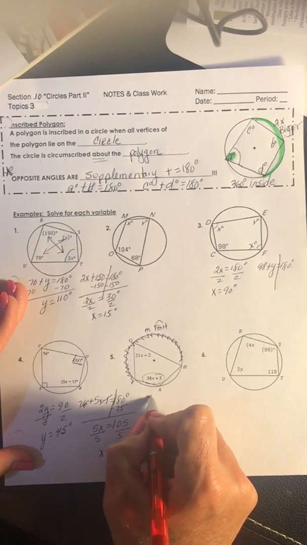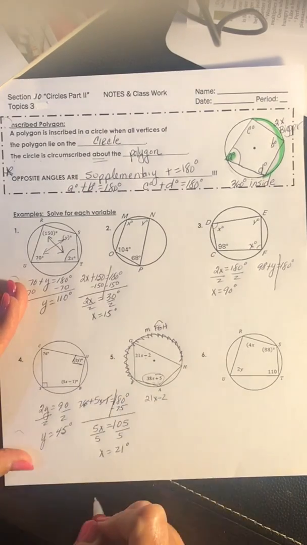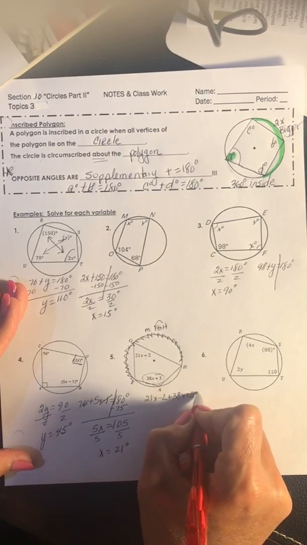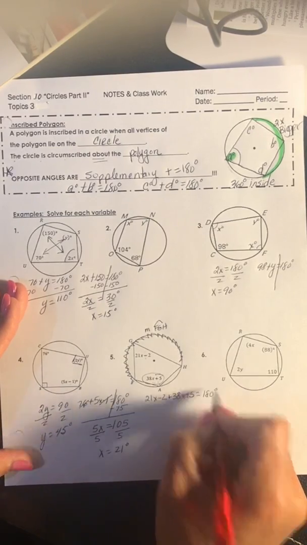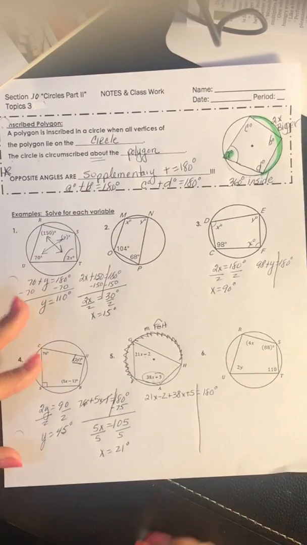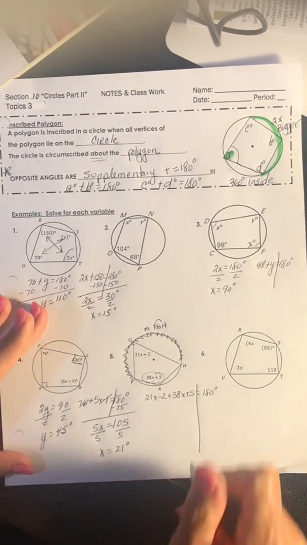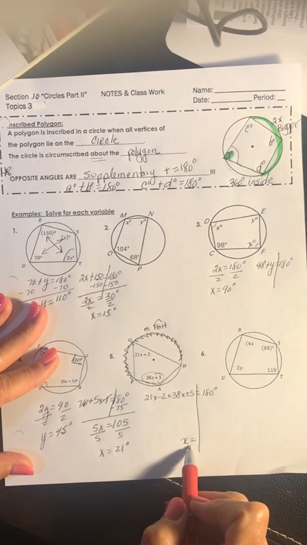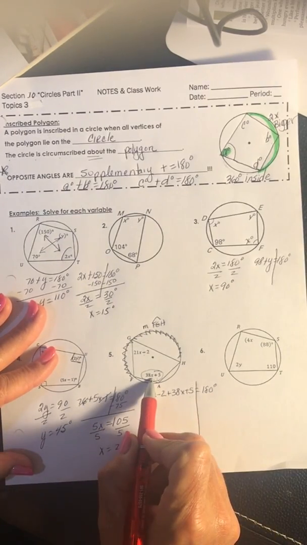We'd have 21x minus 2 plus 38x plus 5 equals 180. We would solve it and find the value of x, substitute it back in.